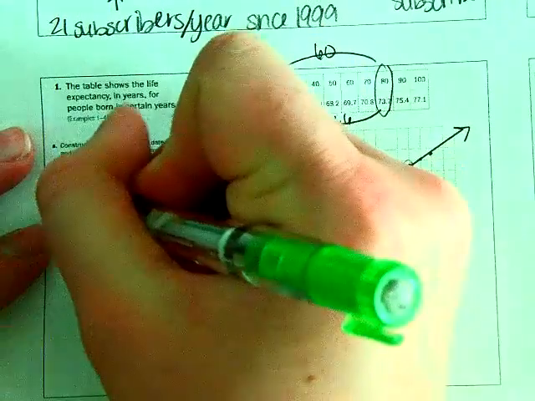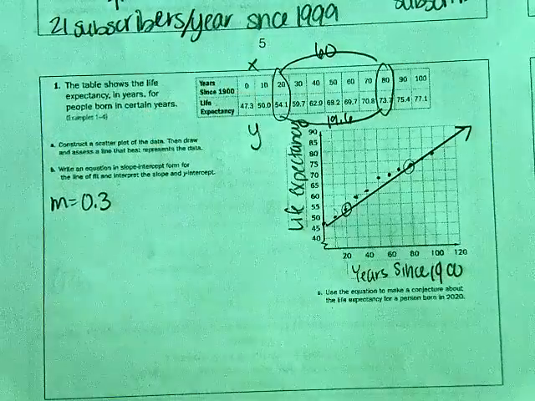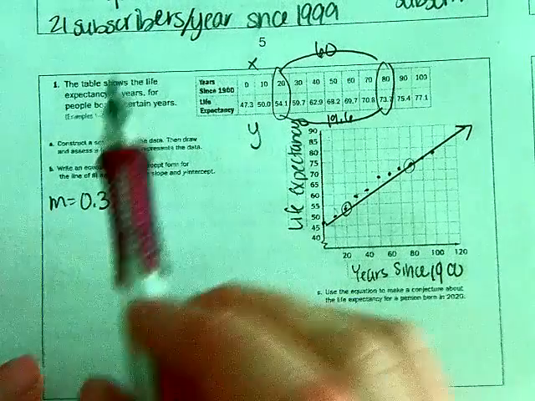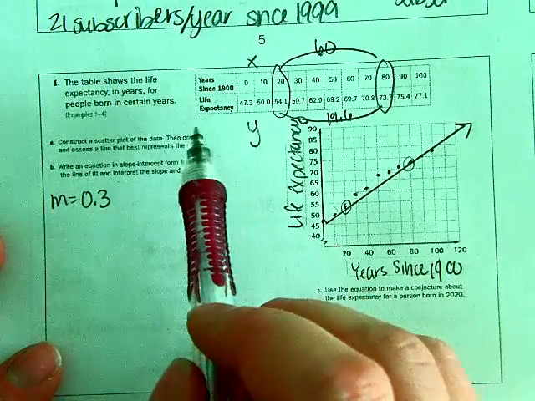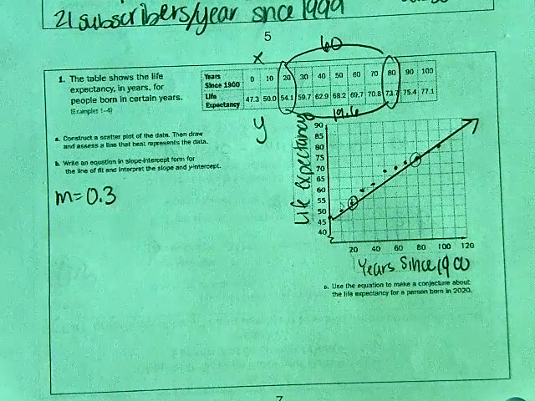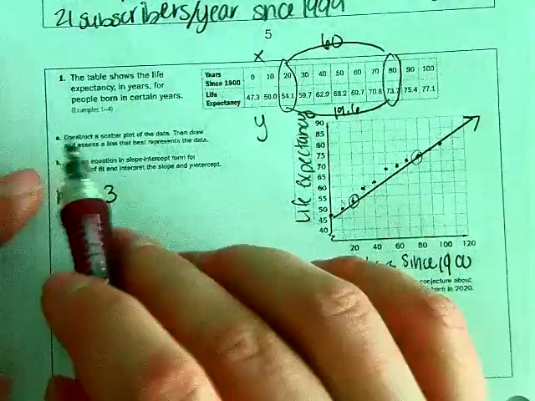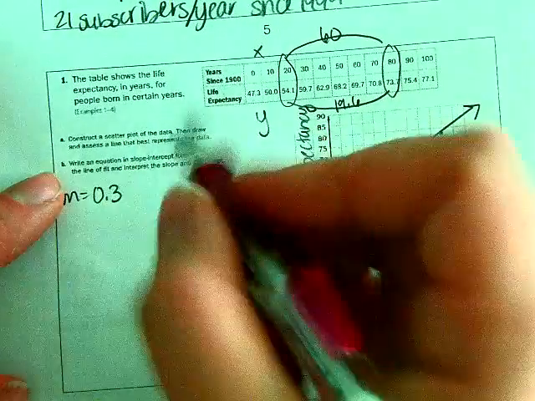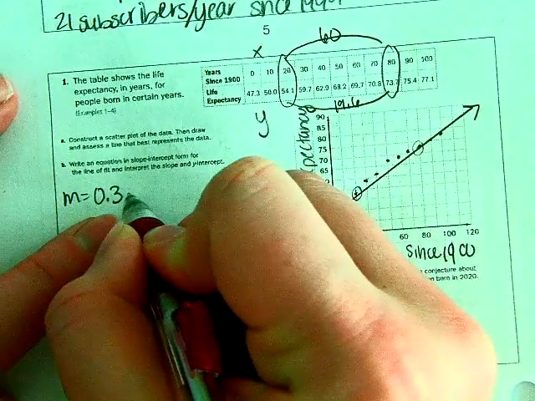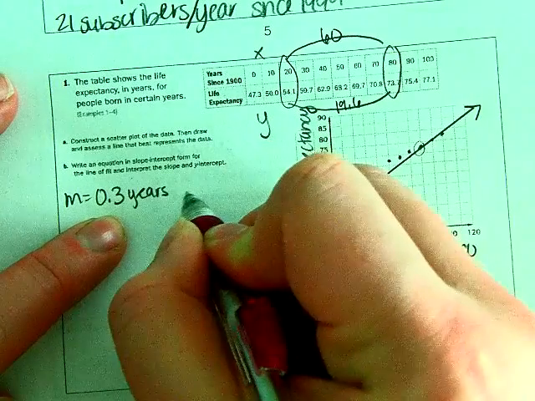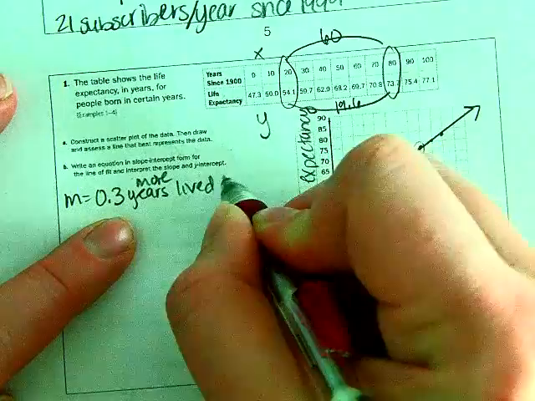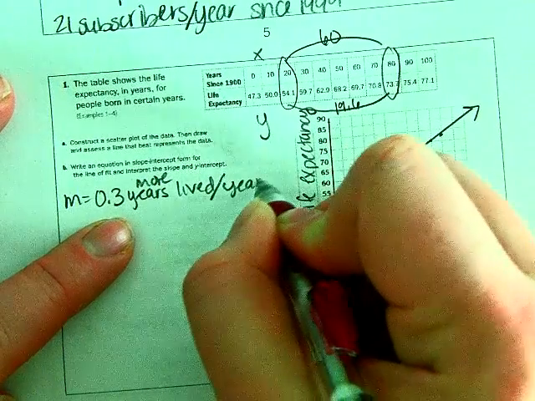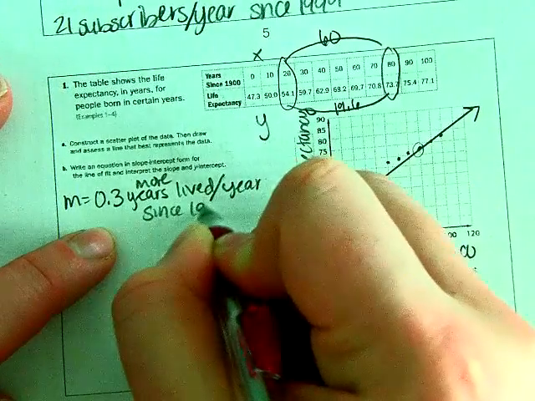So my slope is going to be 0.3 years per year after 1900. Does it tell us to interpret that? It does. So my slope is going to be 0.3 more years lived per year since 1900.